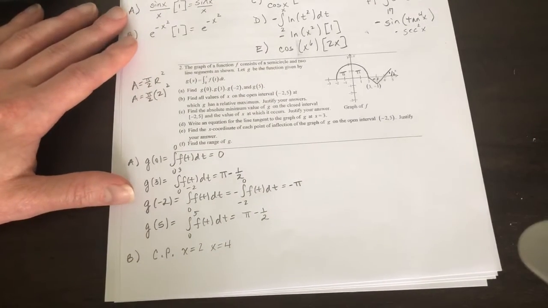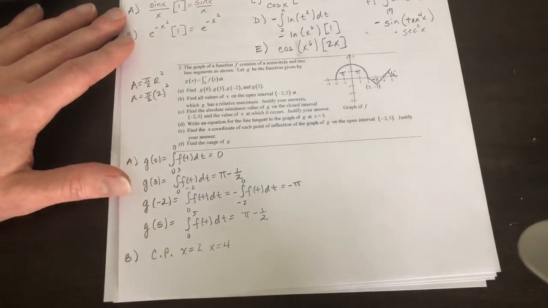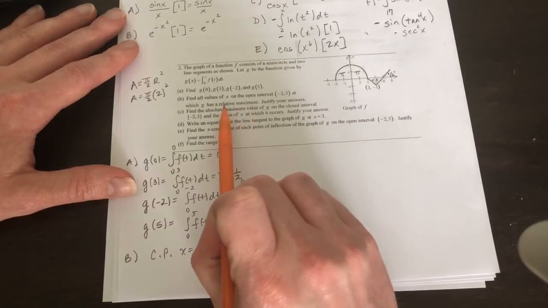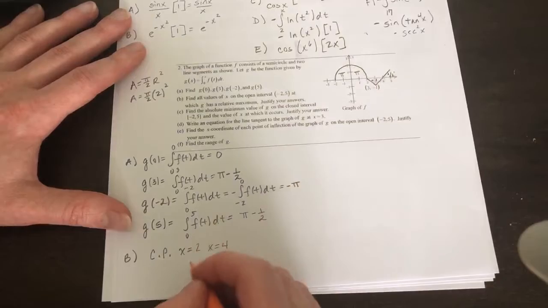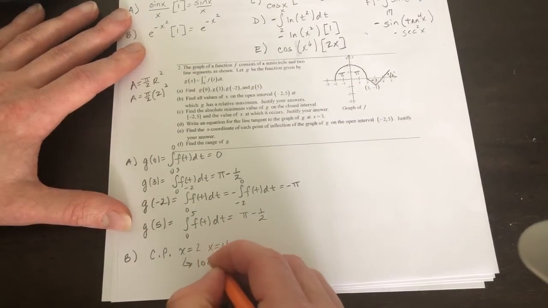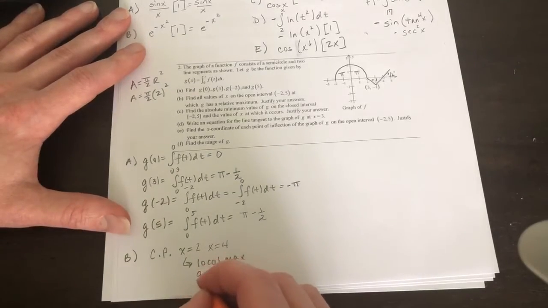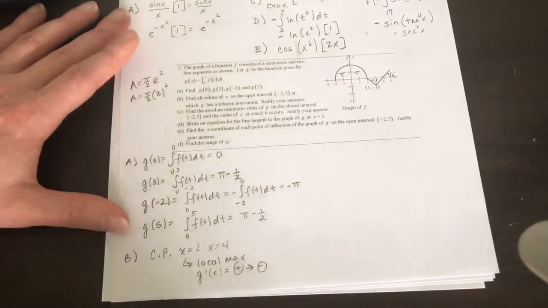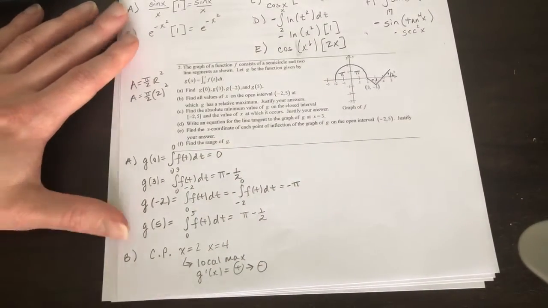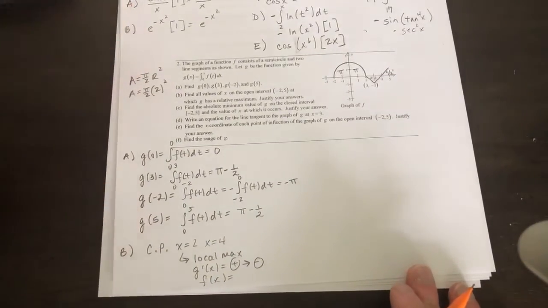Sorry, I read the next question, relative max. So we're going to have a relative max at x is equal to 2 because the derivative is going from positive to negative. That occurs where the original function f of x is equal to 0.